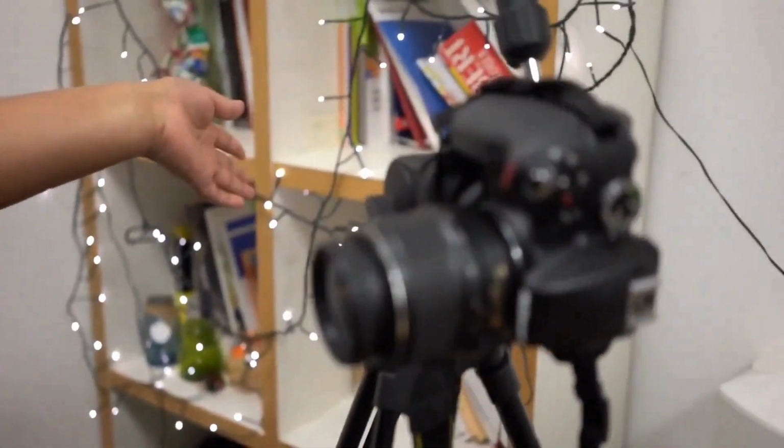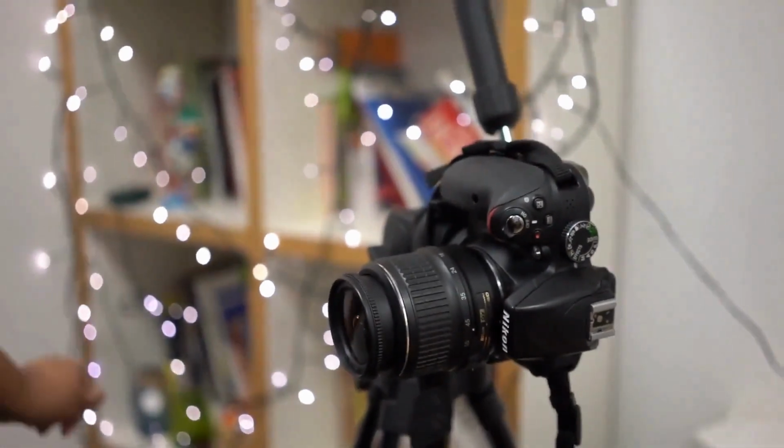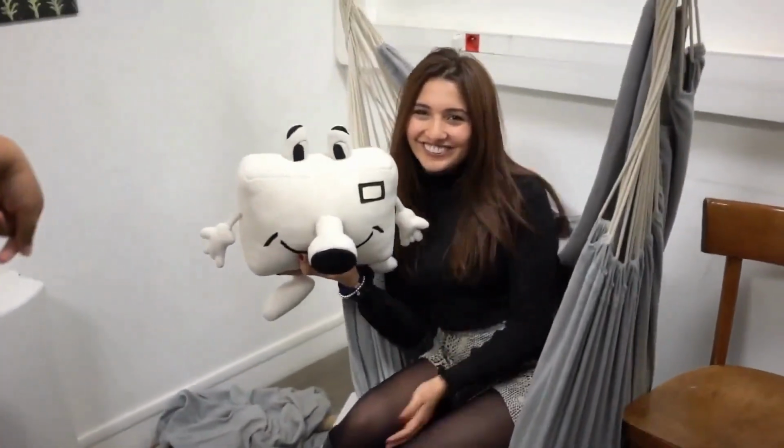You've got the lovely lights here, as you can see, that we've set it up in our lovely office space. And this is our camera on our tripod. You can see a little bit of a bokeh effect right now. And I'm going to introduce you to my lovely colleague who's going to be helping us set up this bokeh. My lovely colleague, Armin. Say hi to her.